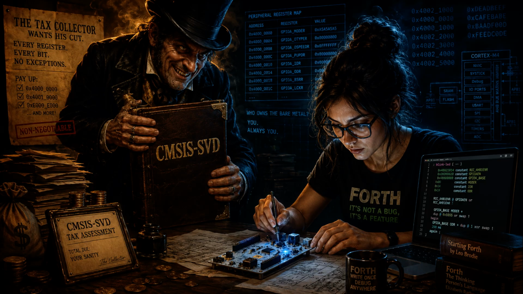Here's where it gets really interesting, because SVD files have a hidden trap. They don't actually give you the absolute final memory address of a register. No, they don't. They give you a base address for the overall peripheral, and then an offset value for the specific register inside it. If you want the actual hardware address, you have to do the math yourself. That's a critical detail, and doing hexadecimal math inside an XML transformation is notoriously difficult.